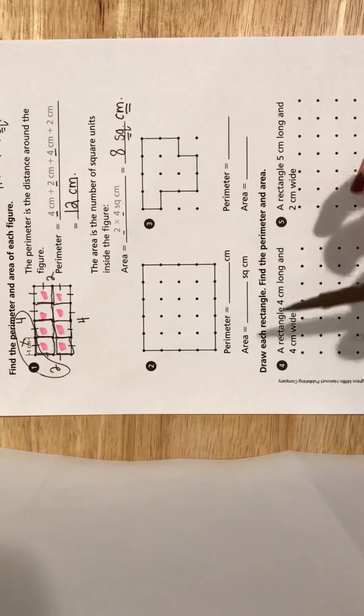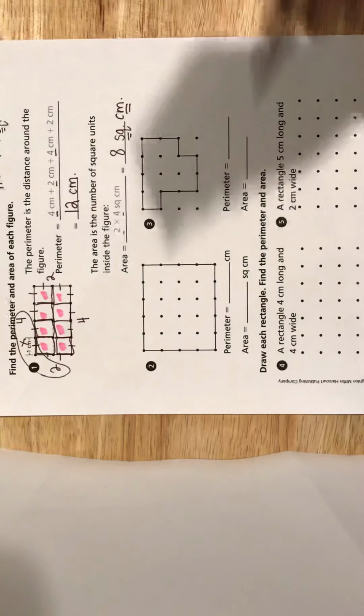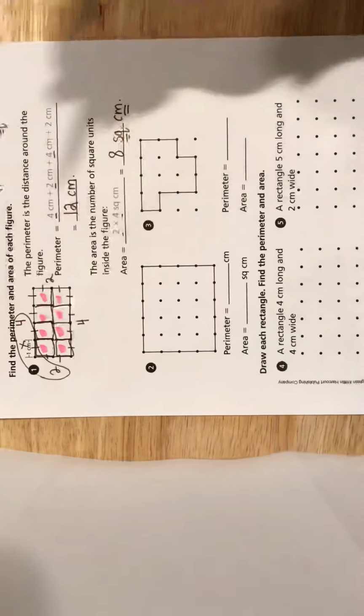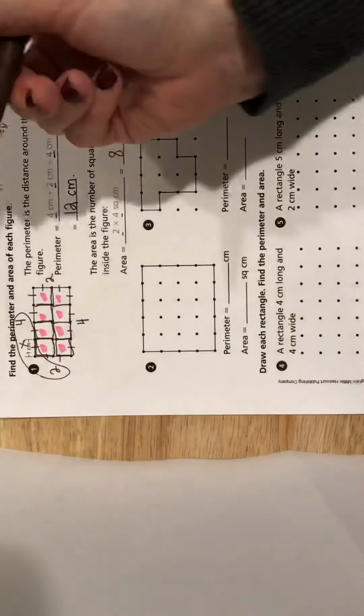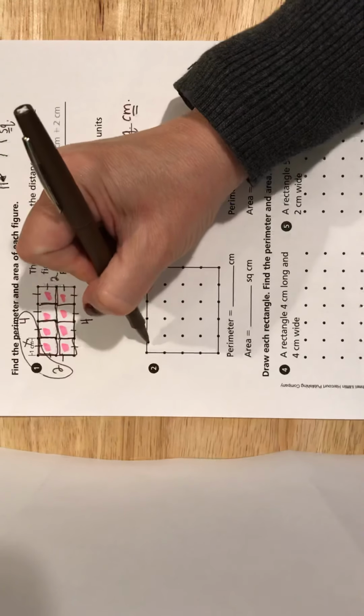For number 2, my perimeter, we're going to go around the outside. And for perimeter, I always like to put a little mark that means that I've counted that space, so I don't forget to count any spaces around the outside by accident. Sometimes you might start here, and you don't want to miss any, and you don't want to double count any either. So that's just another little way for perimeter to help you keep track of your answers.